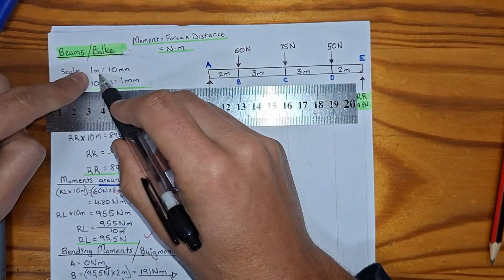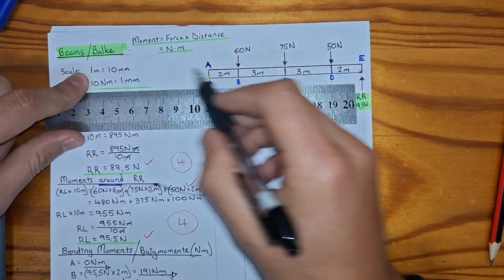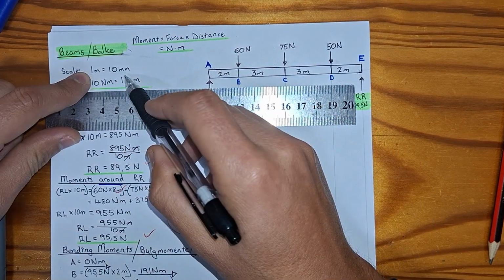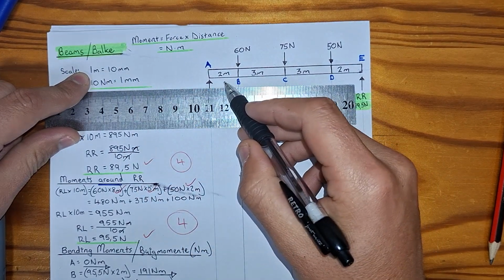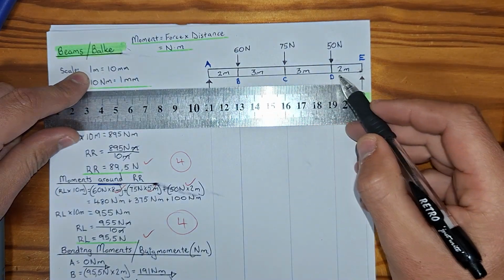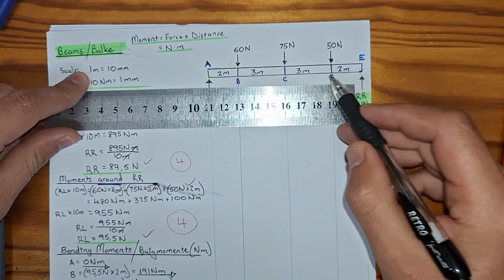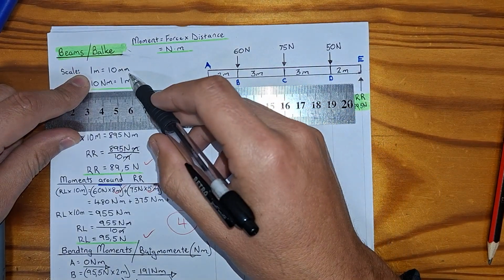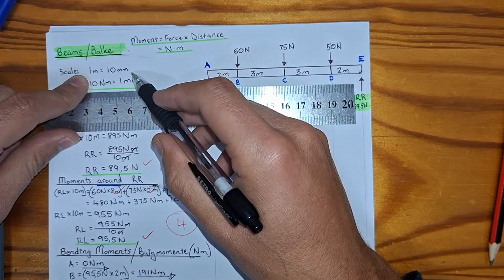The scale given firstly over here was for the width of the beam. So 1 meter equals 10 millimeters. So 2 meters would be 20 millimeters or 2 centimeters, 3 centimeters, 3 centimeters, and 2 centimeters. Make sure that this width of the beam is drawn according to the given scale.